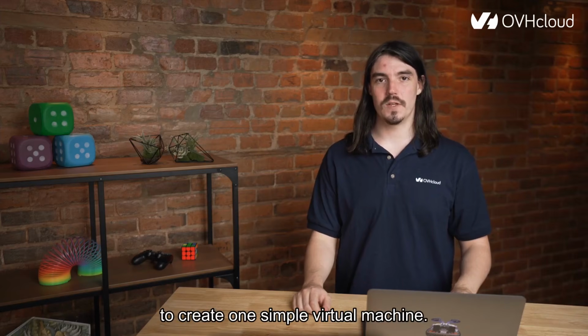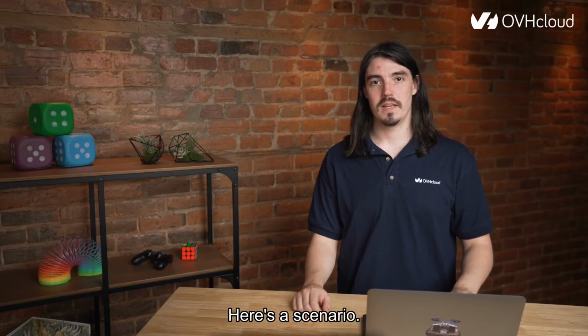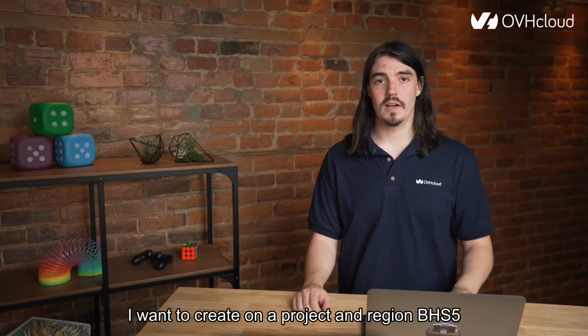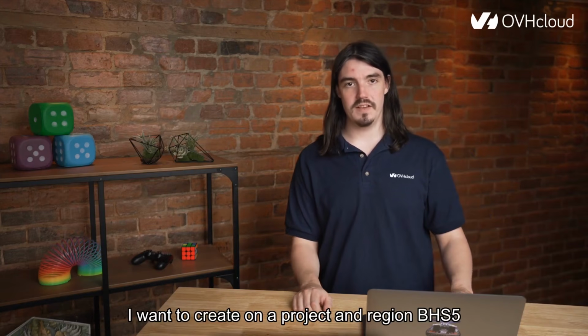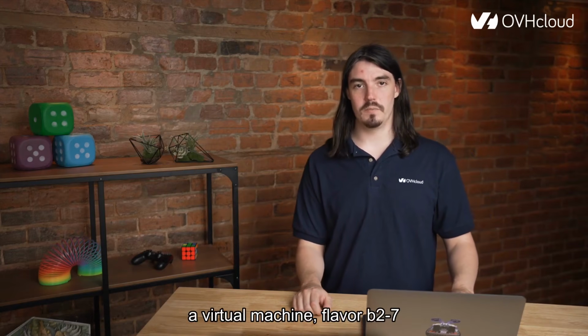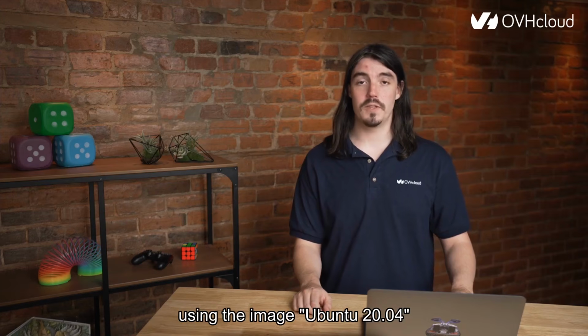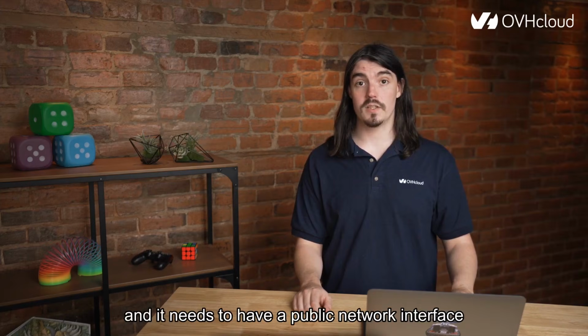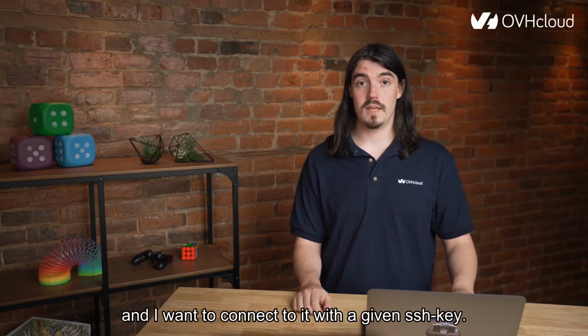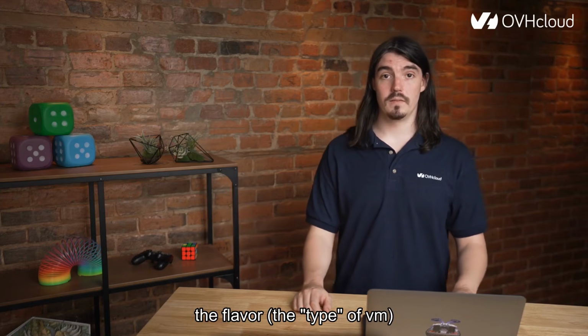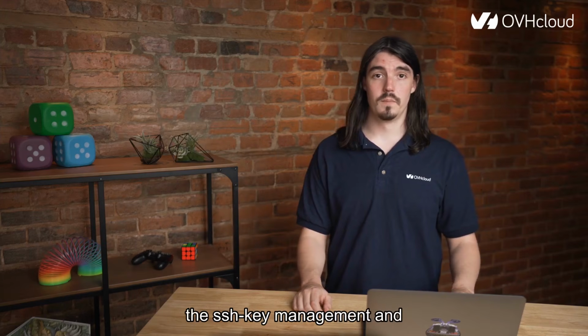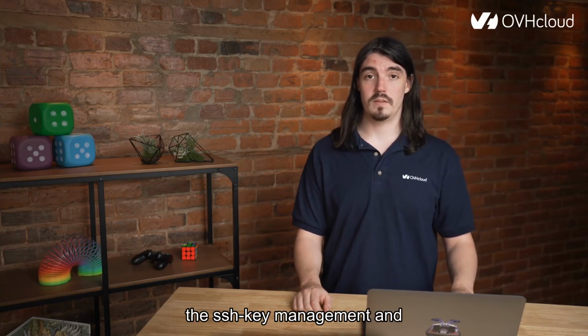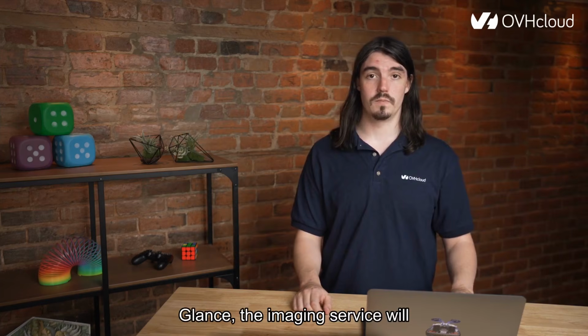over what is needed to create one simple virtual machine. Here's the scenario. I want to create on our project, in region BHS5, a virtual machine of flavor B27 using the image Ubuntu 20.04, and it needs to have a public interface, and I want to connect to it with a given SSH key. In this scenario, Nova will handle the flavor, the type of the VM, the SSH key management, and the actual virtual machine creation.